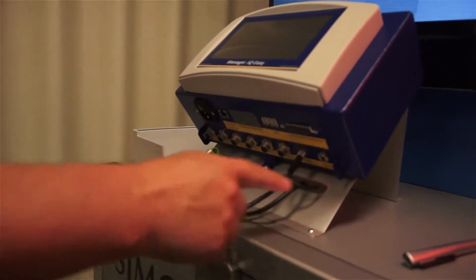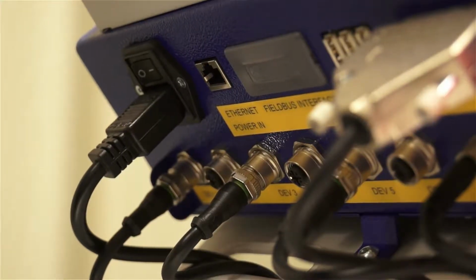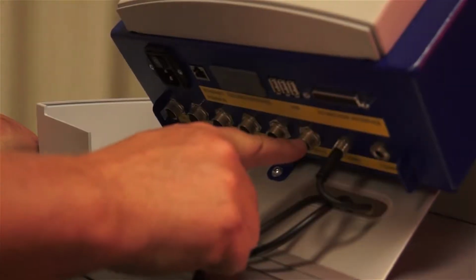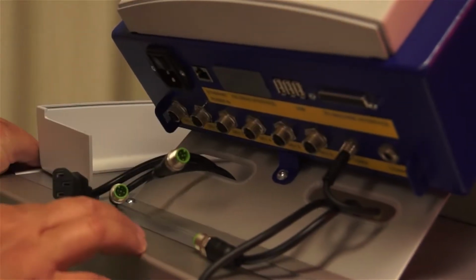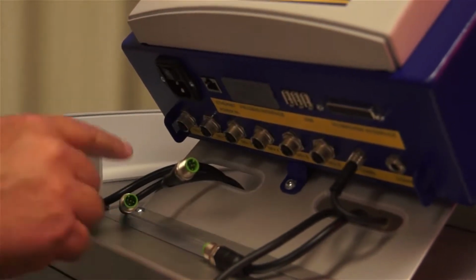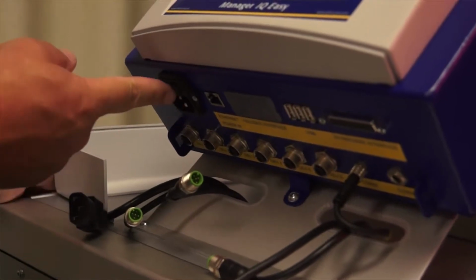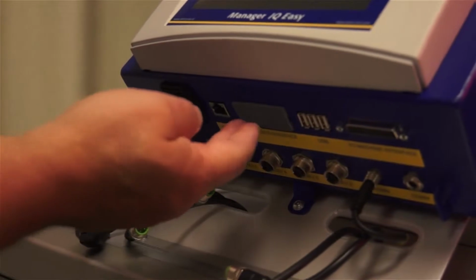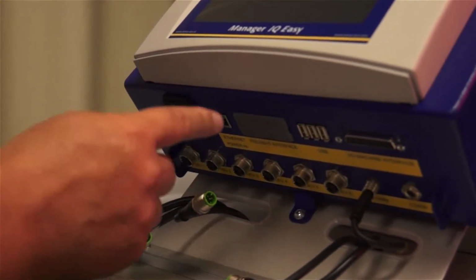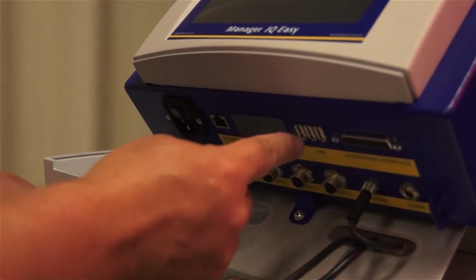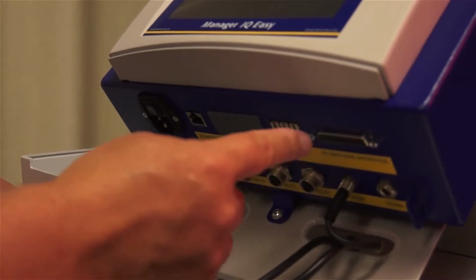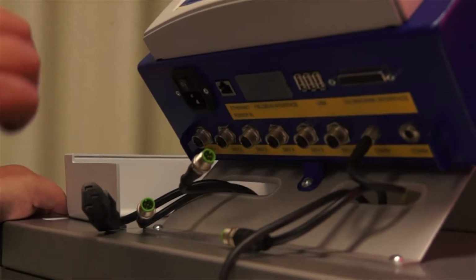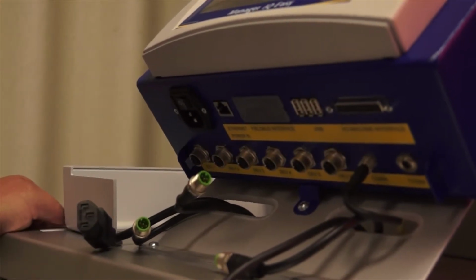On the bottom you will find all of the available connections. We have 6 device ports, M12 connectors for all of the individual devices. We have the mains power entry with the on-off switch, the Ethernet port, a possibility to put in a field bus, USB ports, and a 25 pin sub-D connector for analog and digital inputs.